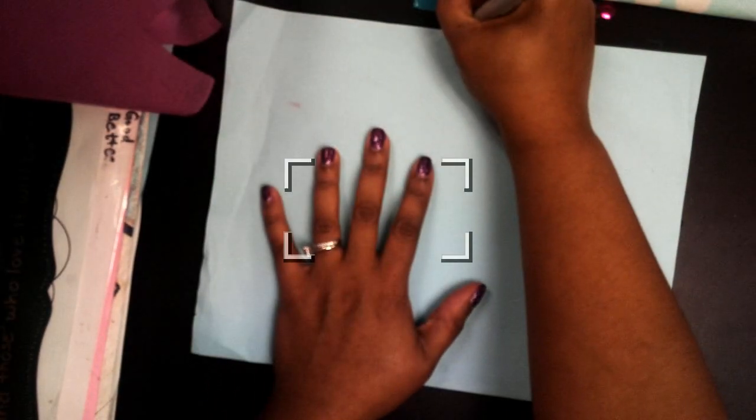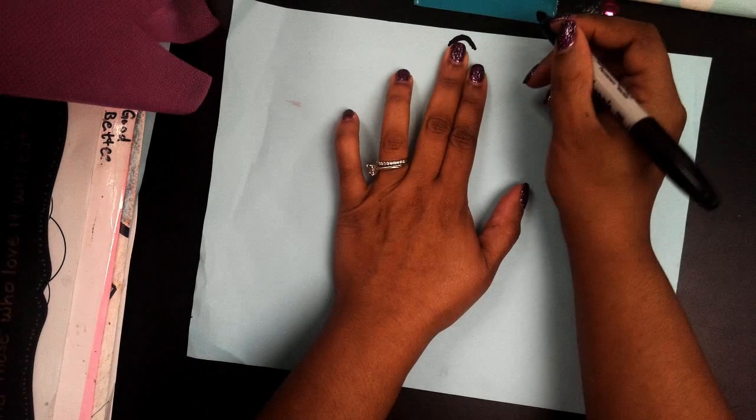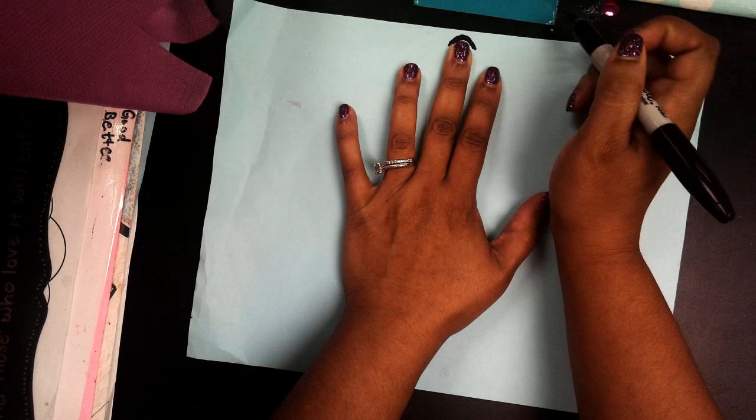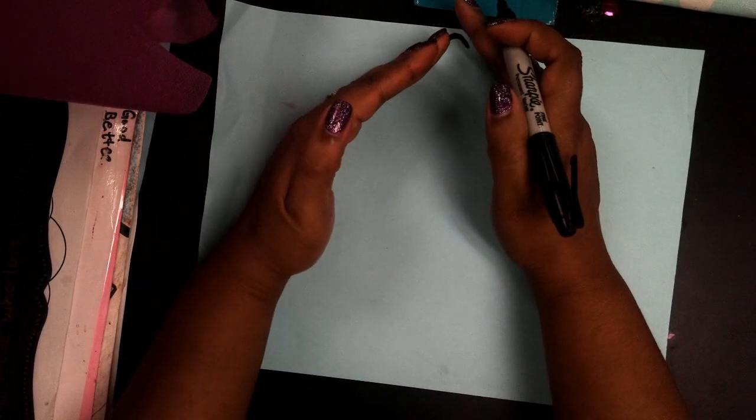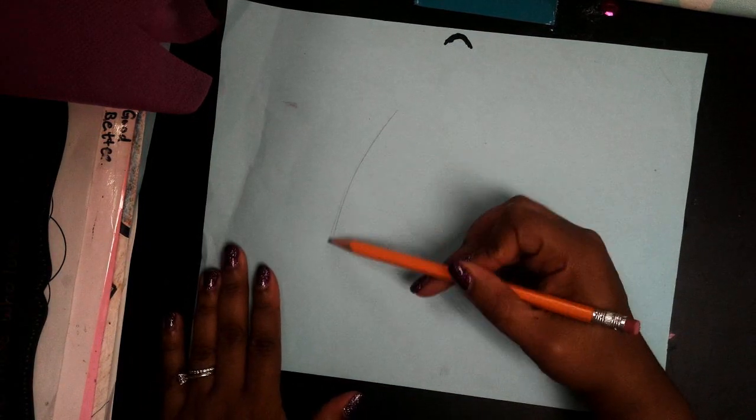Alright, so what we're going to do is start by putting a dot at the top of our paper. Our paper is horizontal. And what we're going to do is put an upside down smiley face right here. Okay, we're going to make it the width of 1 fingernail. And then we're going to make a curved line from here to here. So I'm just going to mark it with a pencil so you can kind of see where I'm going with this.